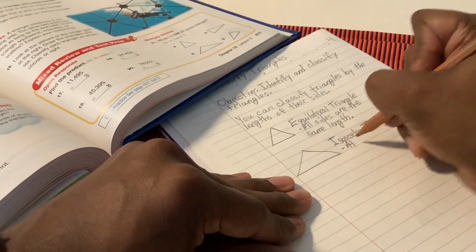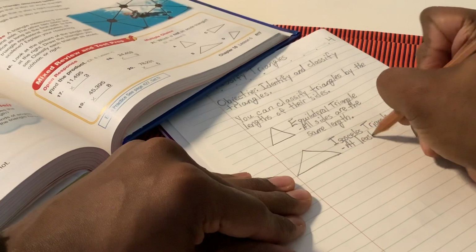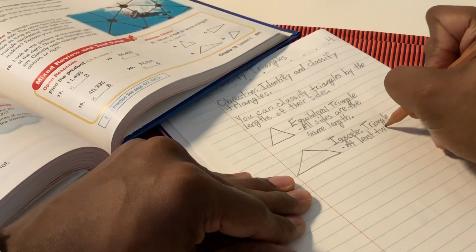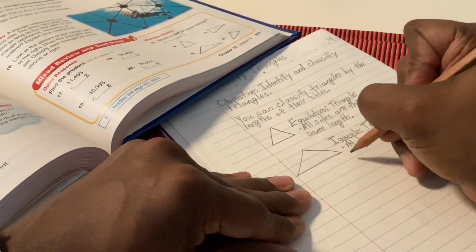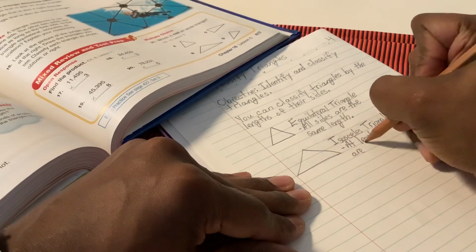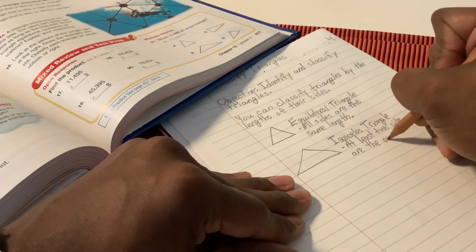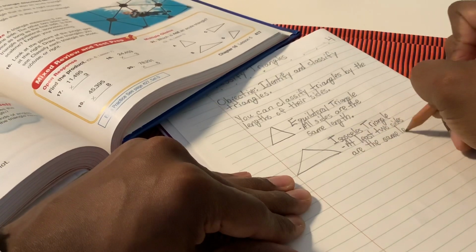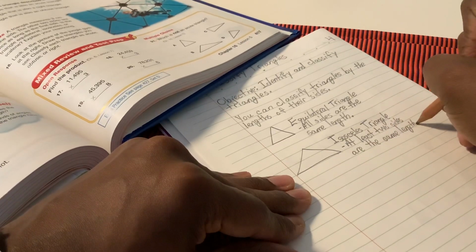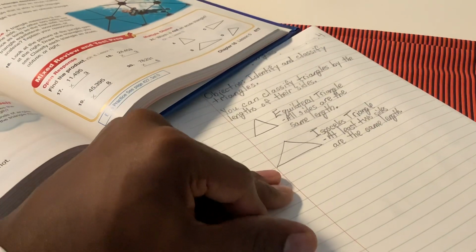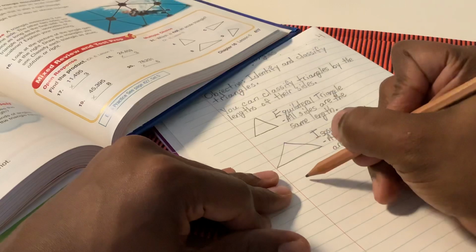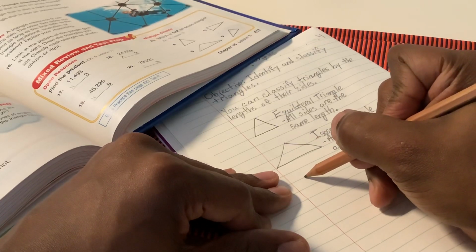At least two sides are the same length. Okay, and after that, I have my scalene triangle.